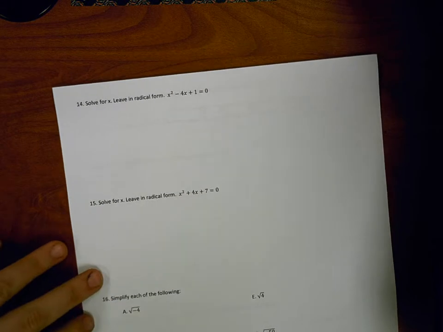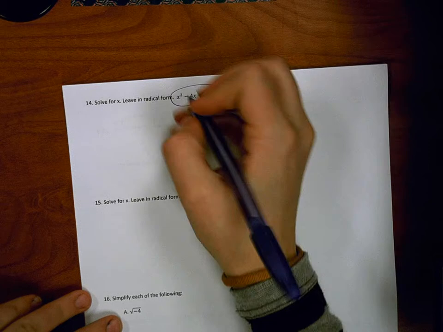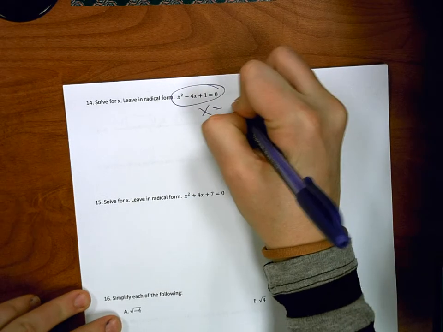Number 14, solve for x, leave in radical form. Whenever you see an equation equal to 0, your gut instinct should be to do the quadratic formula.